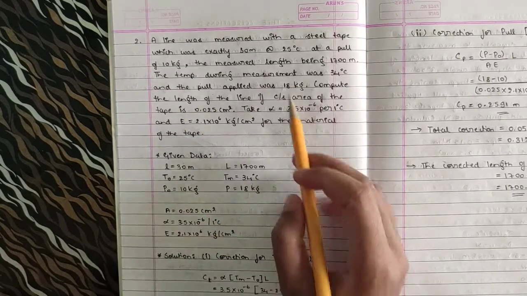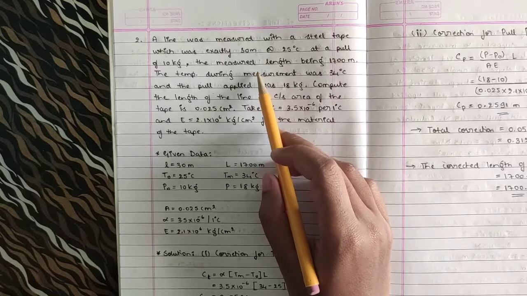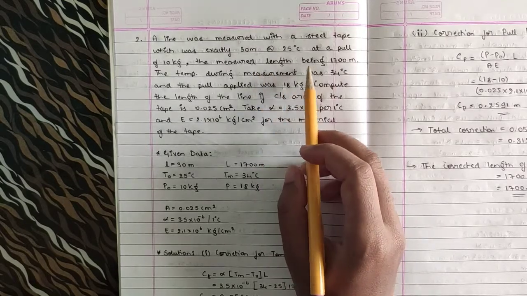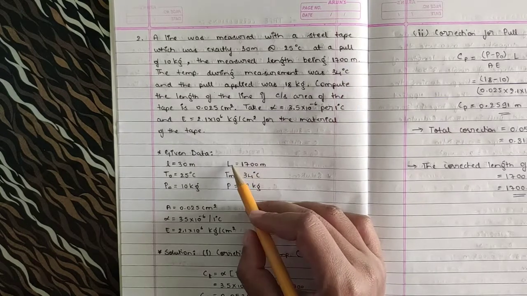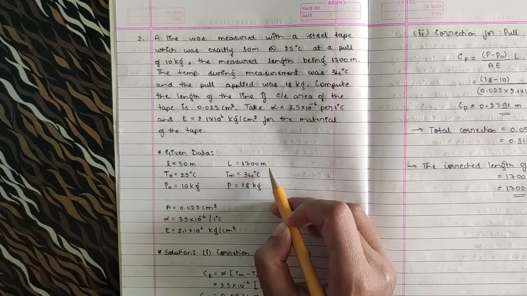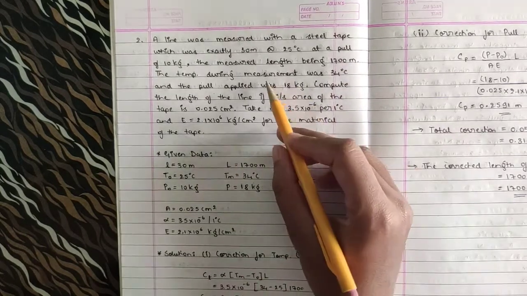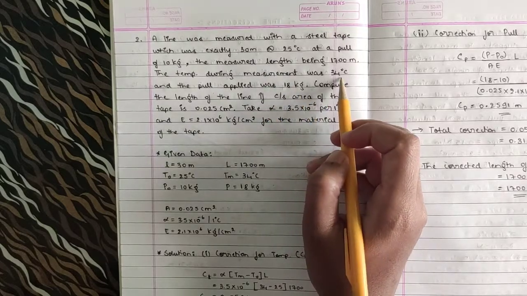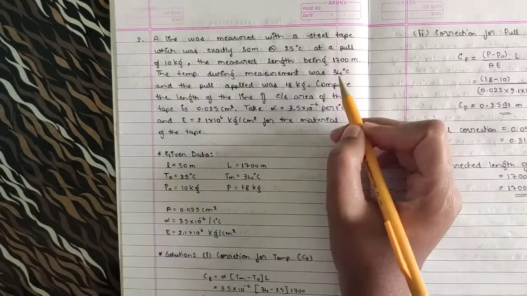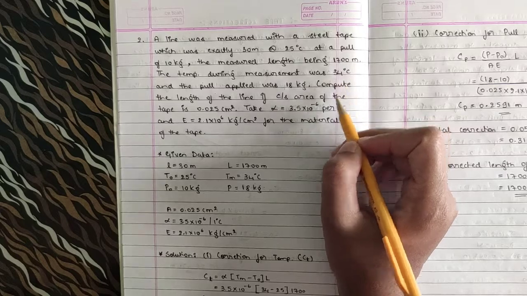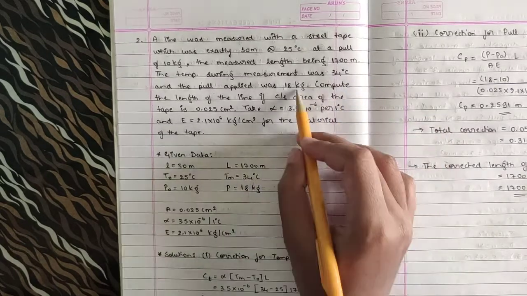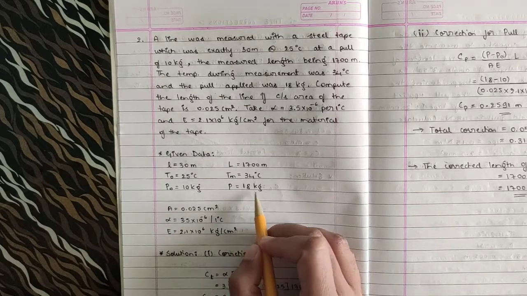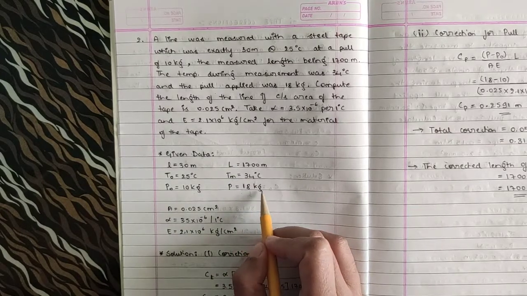Then they have also mentioned that the measured length was 1700 meter. So the capital L is 1700 meter. Then again the temperature during measurement, Tm, is given as 34 degrees Celsius. Then the pull applied during the measurement was 18 kg. So P is equal to 18 kg. Till now it is clear.